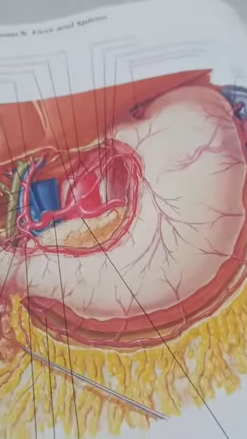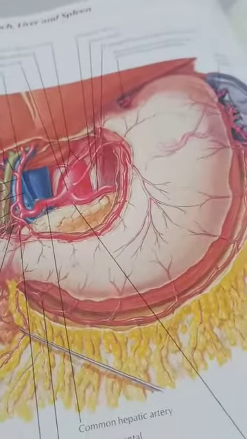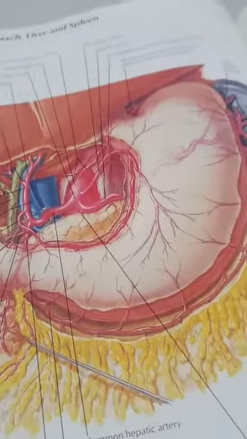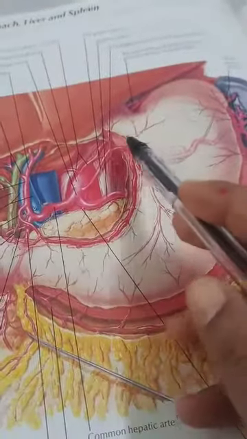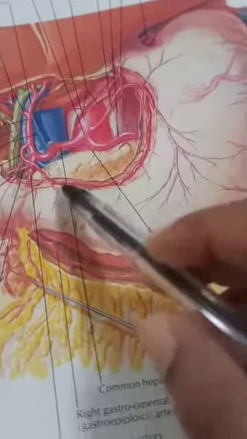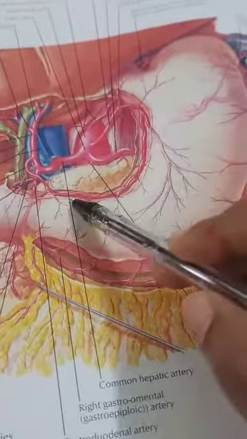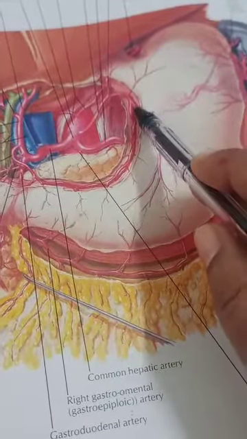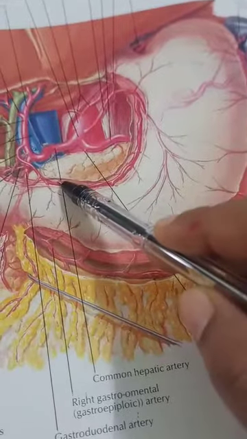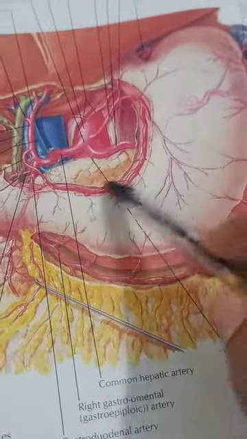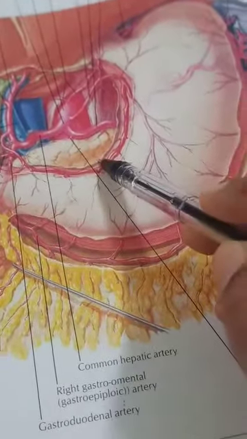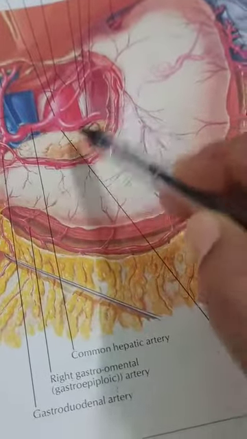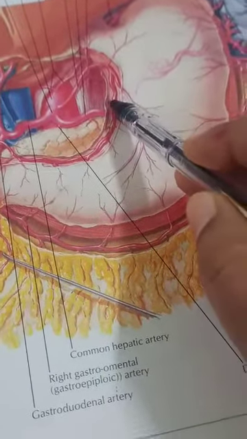Then next is the blood supply of the stomach, the arterial supply. Here, this is the lesser curvature. Here we can see two arteries, the right and left gastric arteries. This is the left gastric artery. Here comes the right gastric artery. So the lesser curvature is supplied by the right and left gastric arteries.